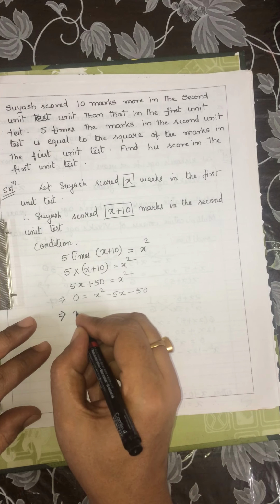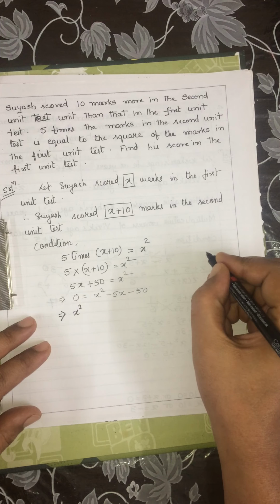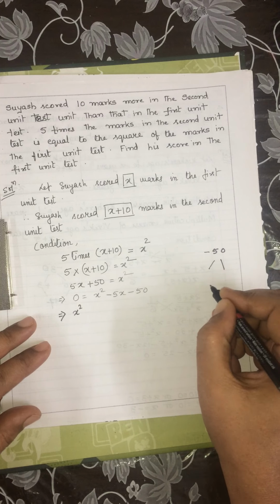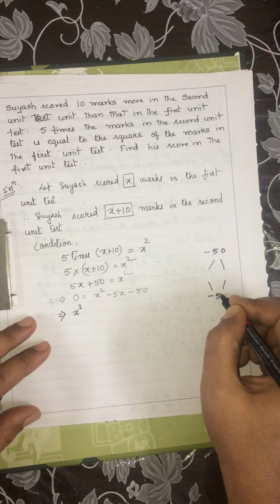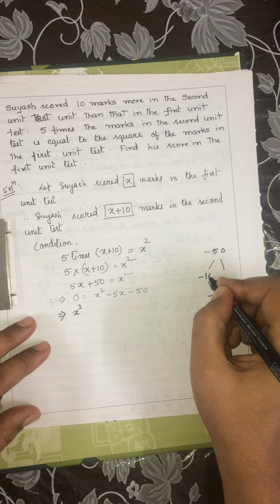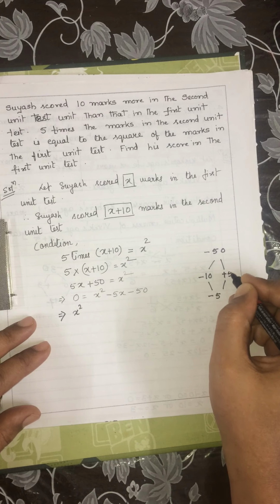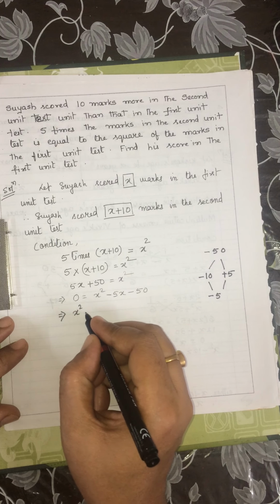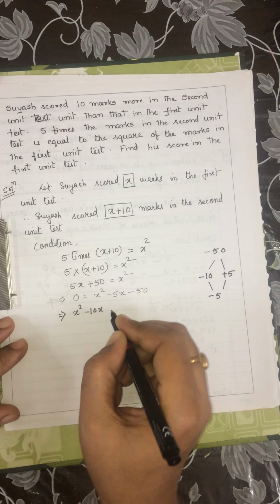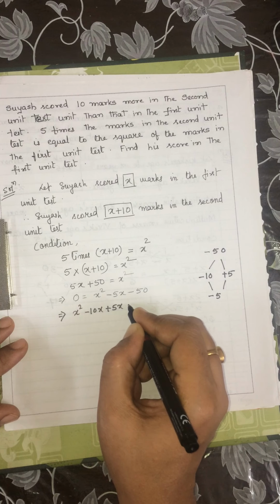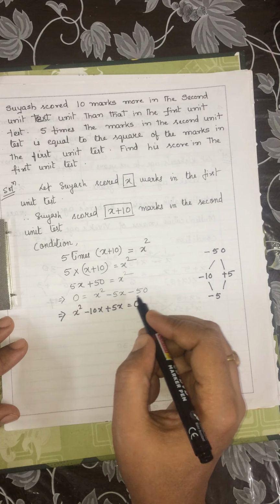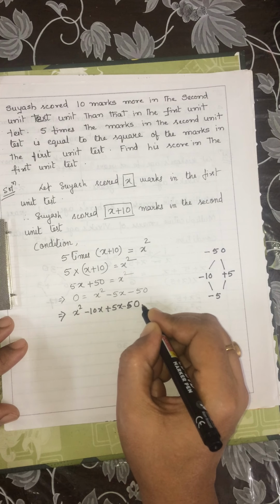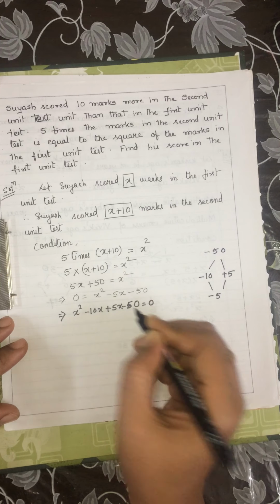Alright, when you split it up, first write it properly. The extremes are minus 50, and when you split, you will get minus 10 and plus 5, because the answer is negative. So here the bigger number will be negative. So x square minus 10x plus 5x minus 50 is equal to 0.